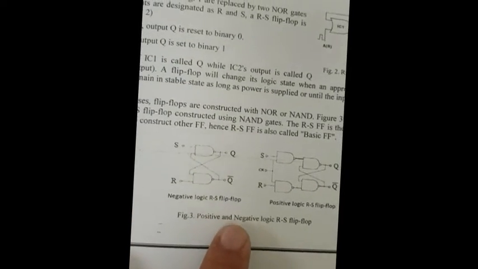I think you are already familiar with flip-flops. I am just talking about the basic RS flip-flop here. In the case of the basic RS flip-flop, we have two versions: one is the positive logic RS flip-flop, whereas the second one is the negative logic RS flip-flop. For both flip-flops, we are given the truth table.